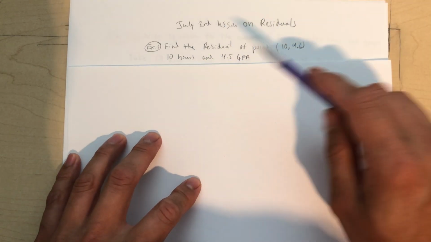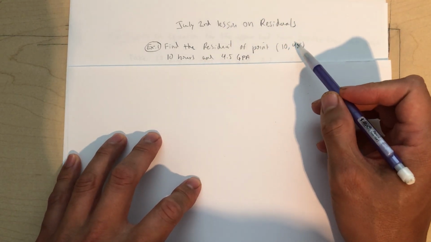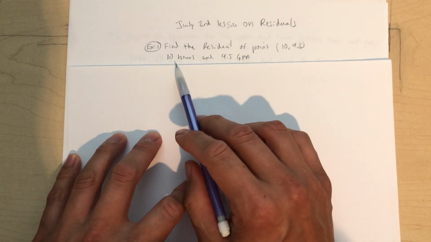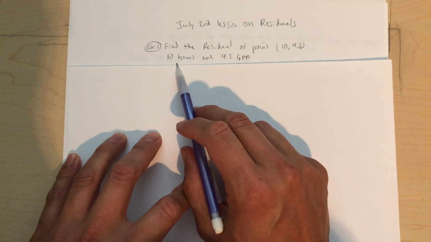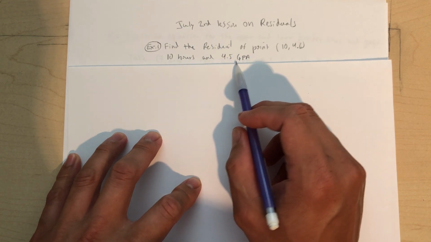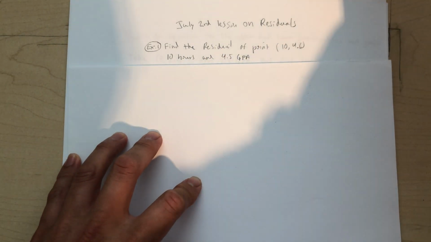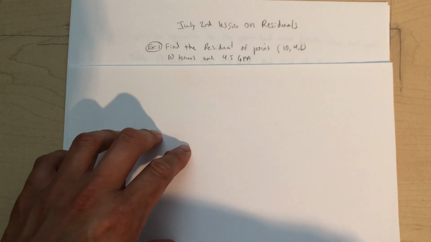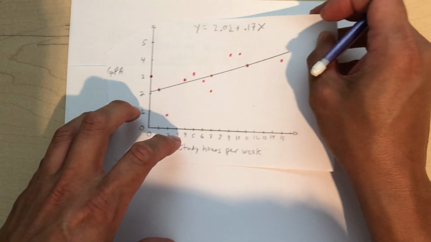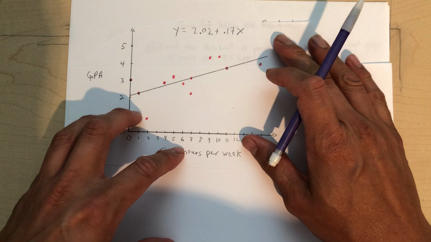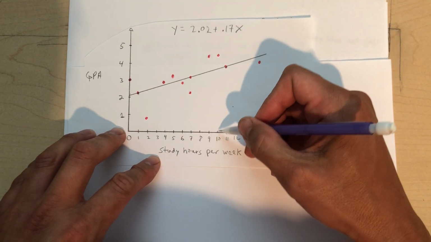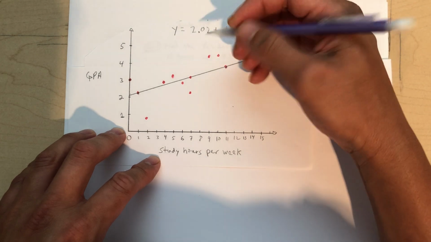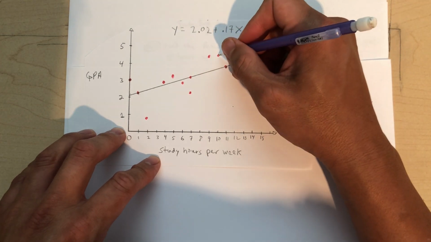Find the residual of (10, 4.6). What does that mean? That means the student, we can use this student here, studied 10 hours and their GPA is 4.6. So what is a residual? When you take this graph, we want to find this student's residual.